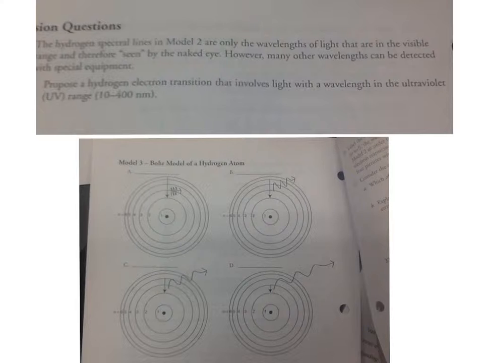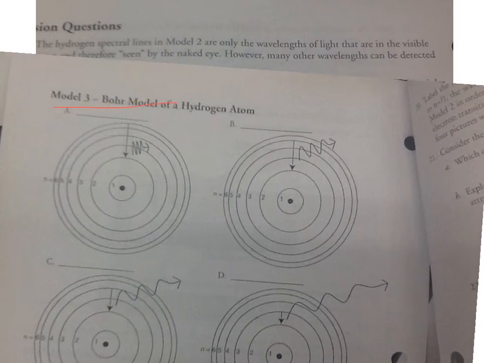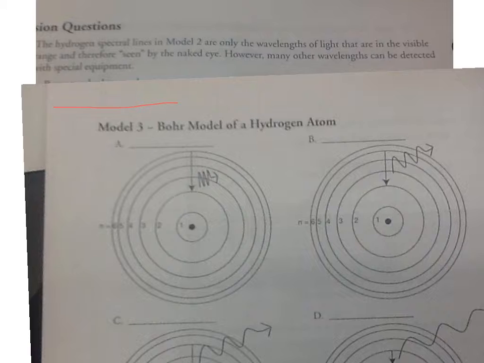So the UV range is from 10 to 400 nanometers. So are we talking big wavelength or small wavelength? Small. So we want a small wavelength. So which of these diagrams? A, right? A's got the smallest wavelength.